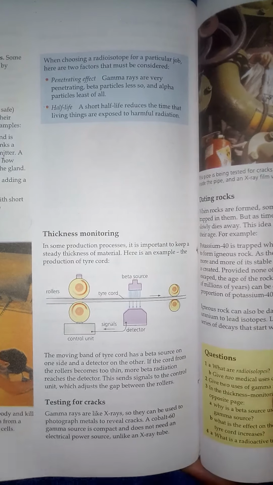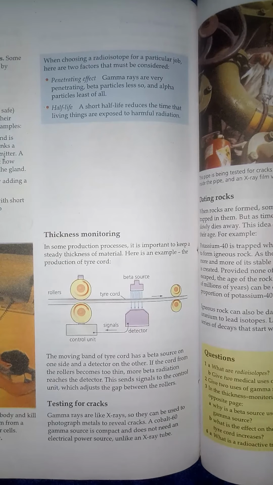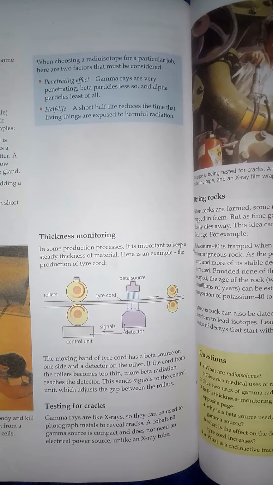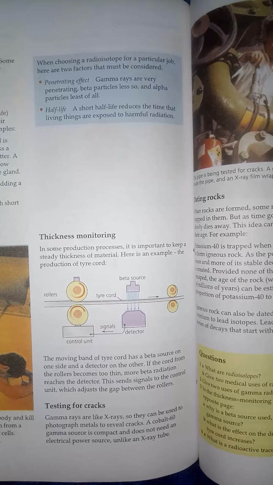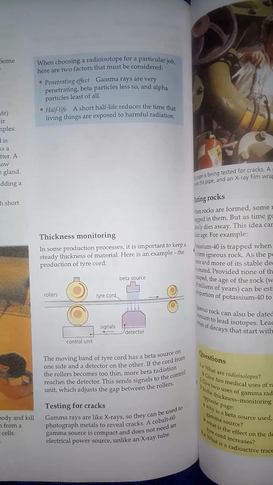Now, testing for cracks: gamma rays are like X-rays, so they can be used to photograph metals to reveal cracks. A cobalt-60 gamma source is compact and does not need an electrical power source, unlike an X-ray tube.